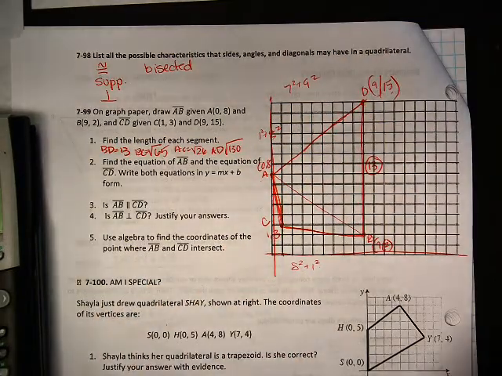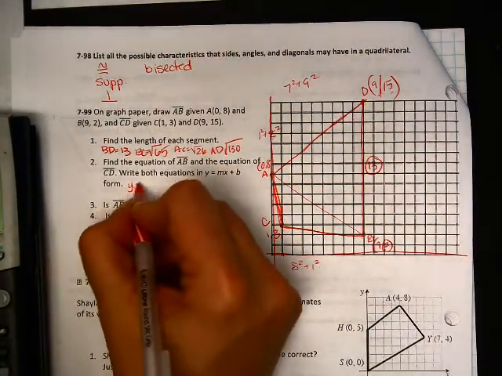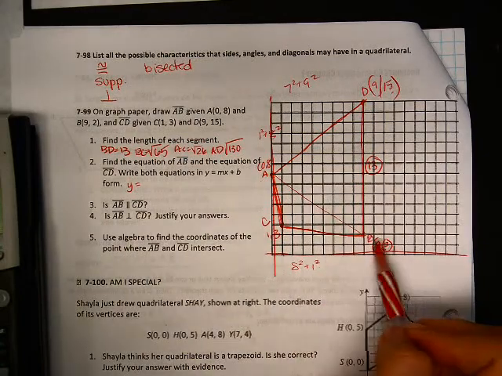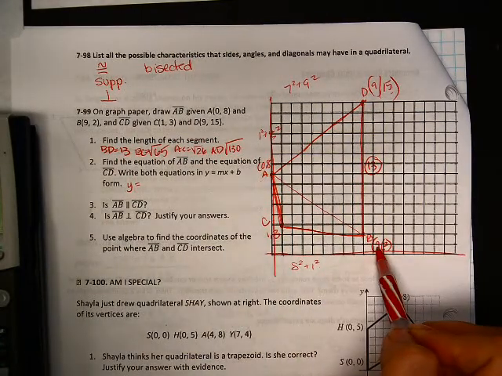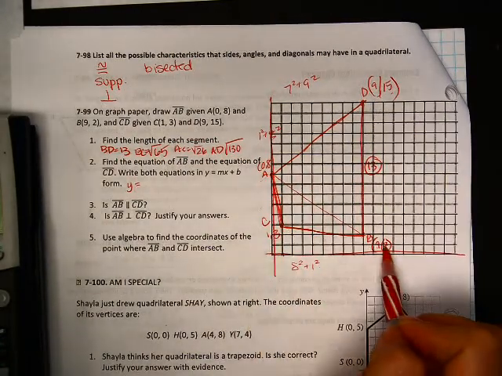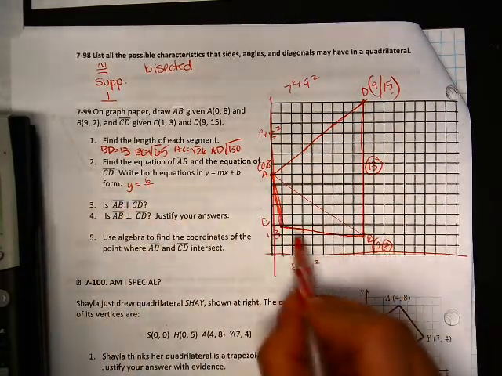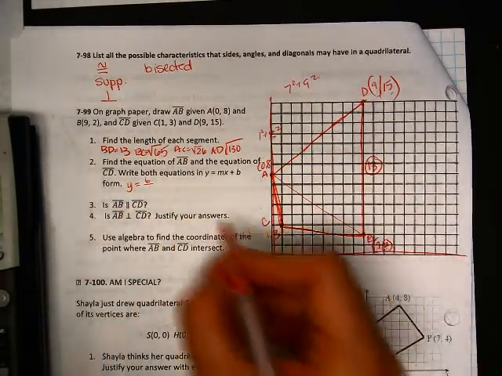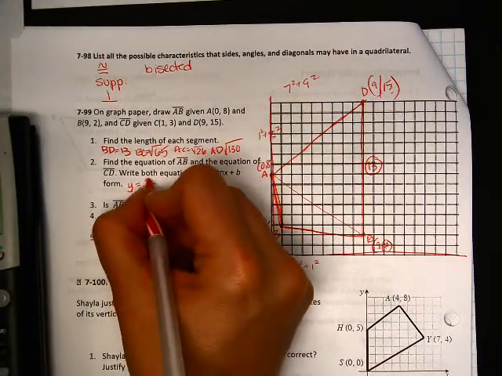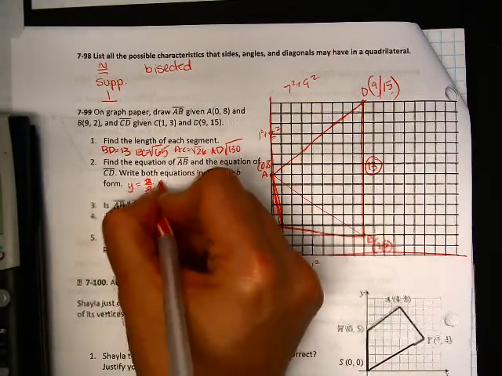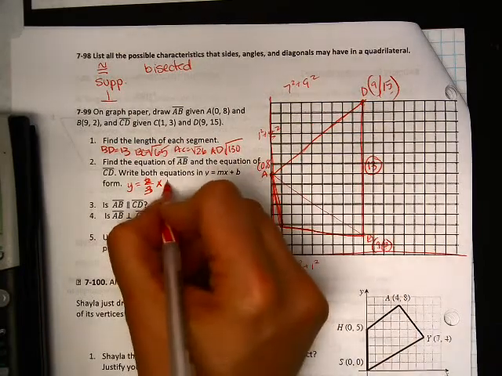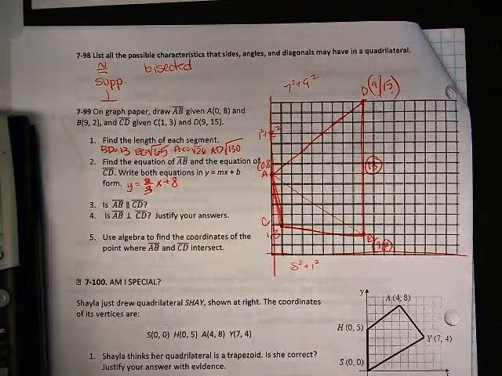Now, what do we need for the equation of a line? We need the slope, which goes from 8 down to 2, so that's 6. And it goes over a total of 9, which is really 2/3. And it's going through 8 as our y-intercept.